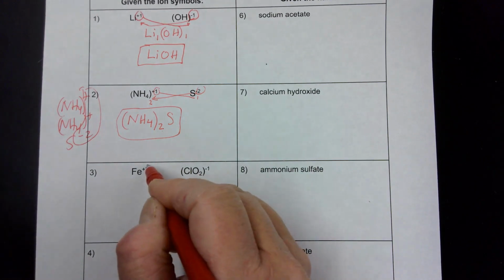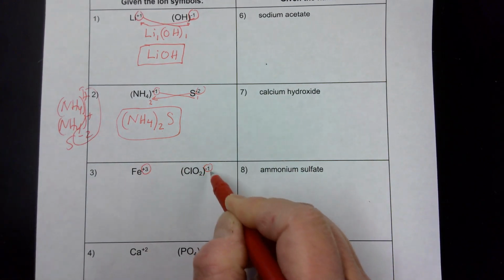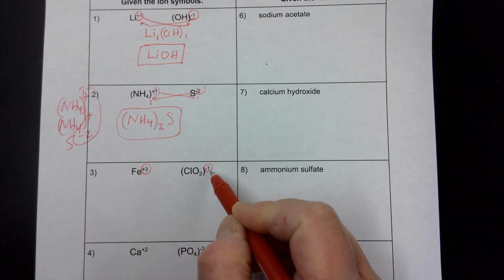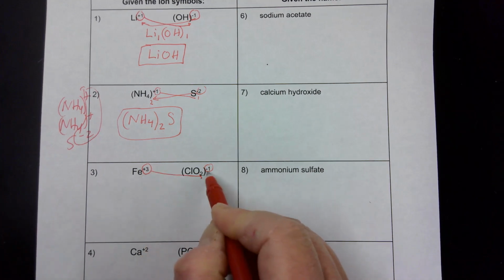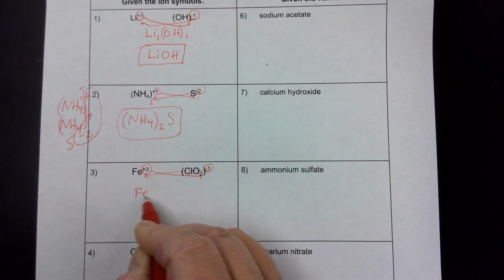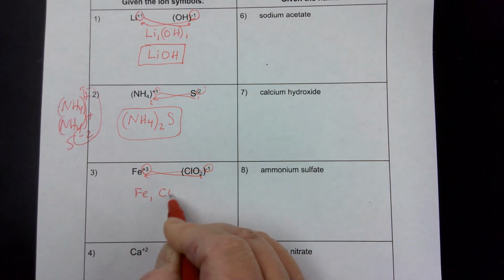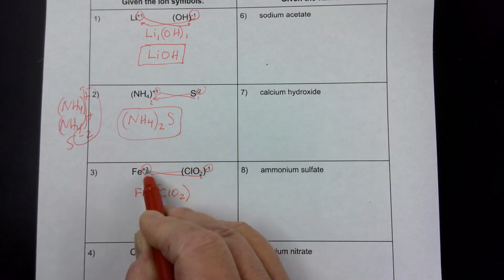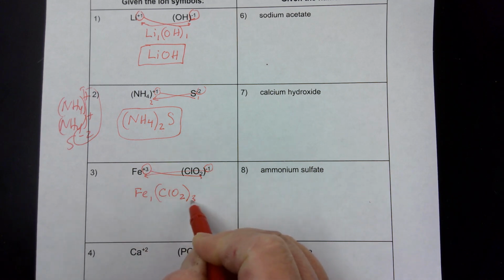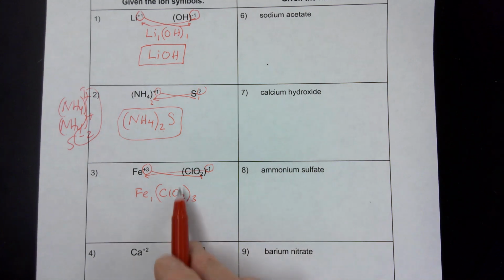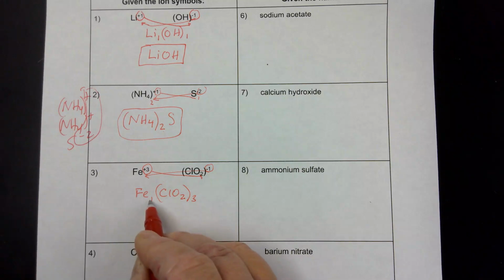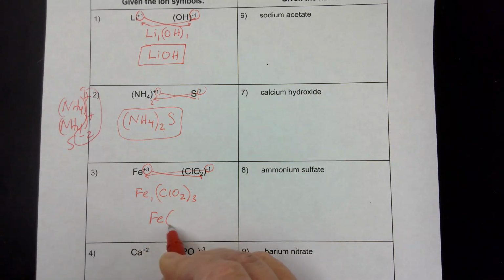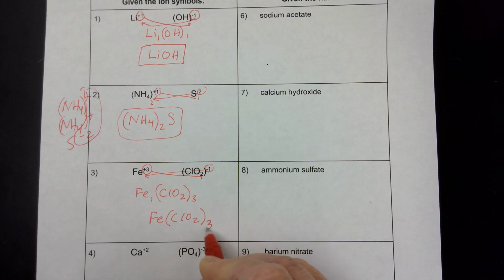The next example, we've got a +3 on the iron and a -1 on the anion. So dropping and swapping, we would get Fe1, ClO2. I'm going to keep those parentheses because I'm going to need 3 of these ClO2s. So I'm going to rewrite it because I do not need to include the 1. So this is Fe, open parentheses, ClO2, close parentheses, 3.